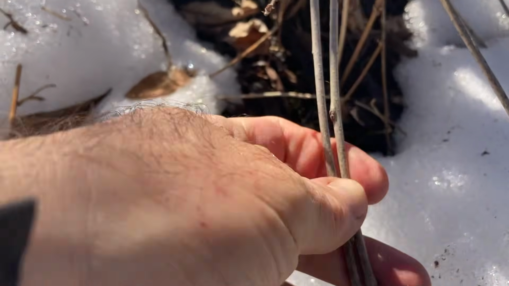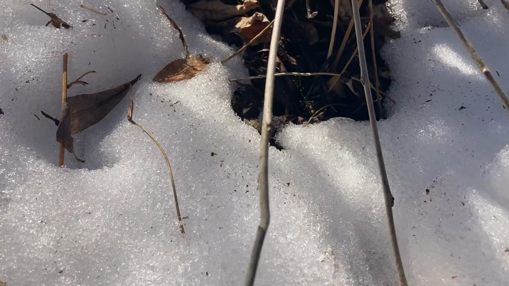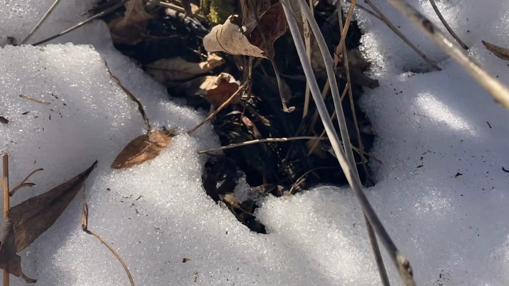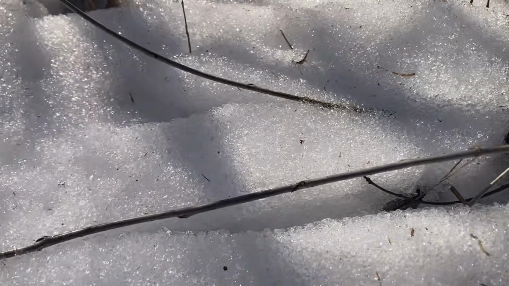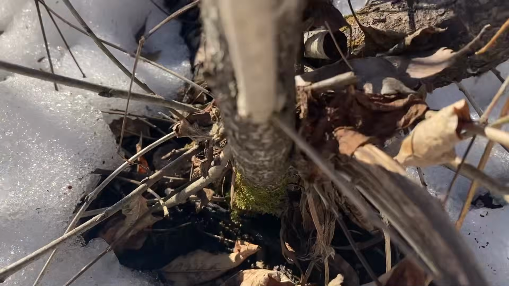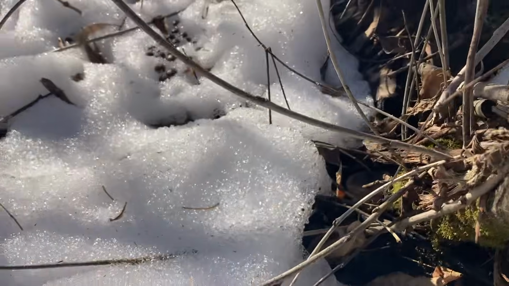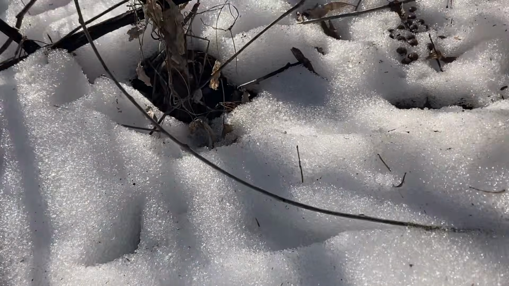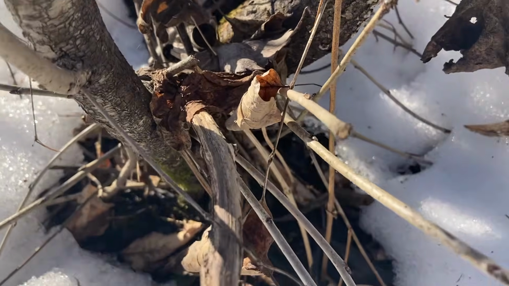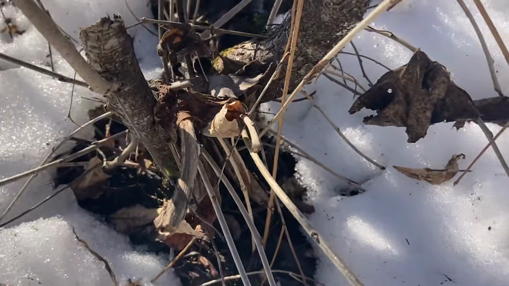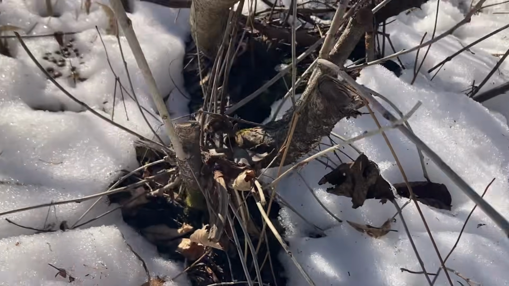See these little side branches that grow out closer to the ground. They grow horizontally, and eventually they introduce themselves into the ground and develop roots and then sprout another tree a little further away. So they're almost like roots, except they're lower branches. And the roots do the same thing.